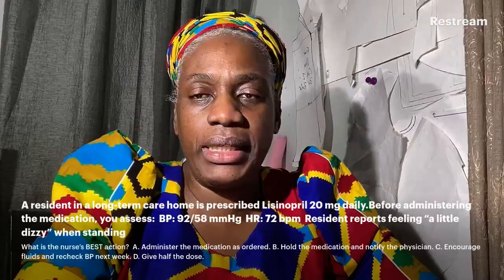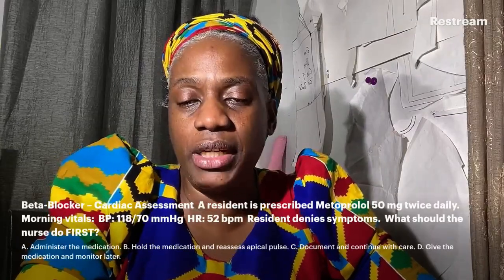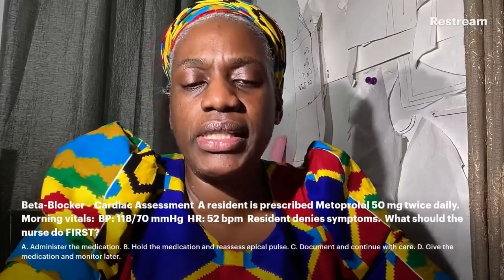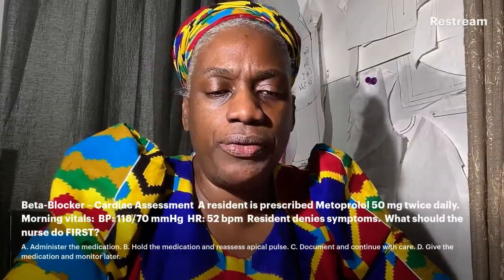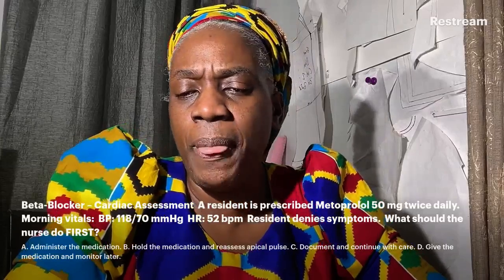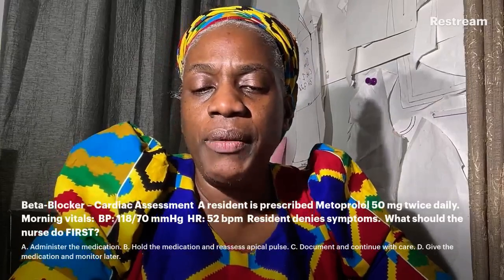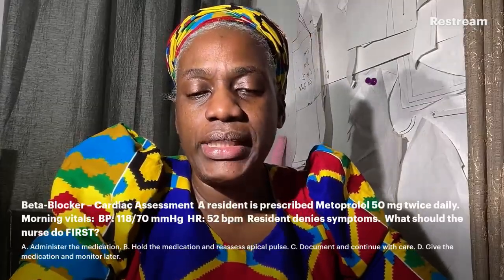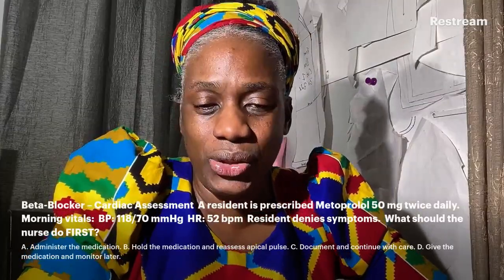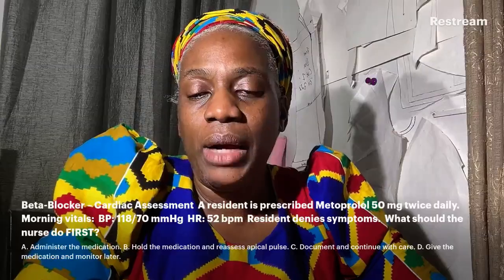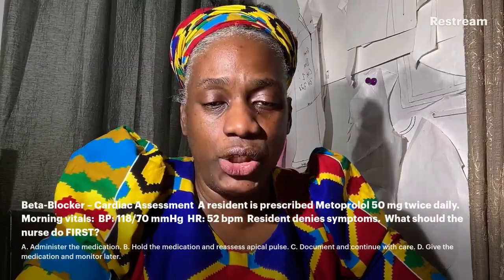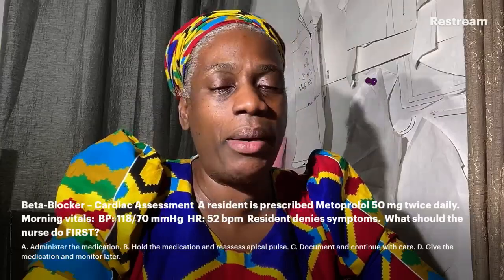Now let's look at another question here. This question is about a beta blocker, a cardiac assessment. A resident is prescribed metoprolol 50 mg twice daily. Morning vital signs read 118/70. Heart rate is 72. We see the diastolic is a little bit high, but the heart rate is low. The resident denies symptoms, saying, I'm fine.